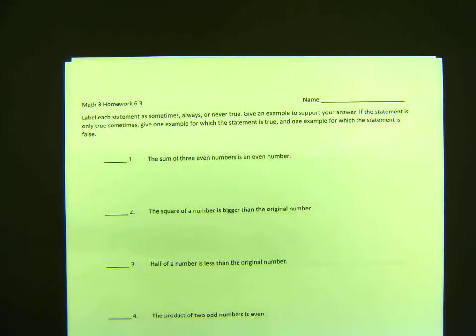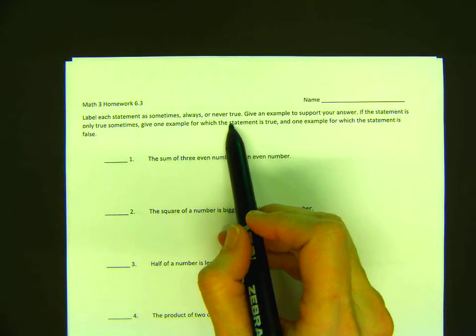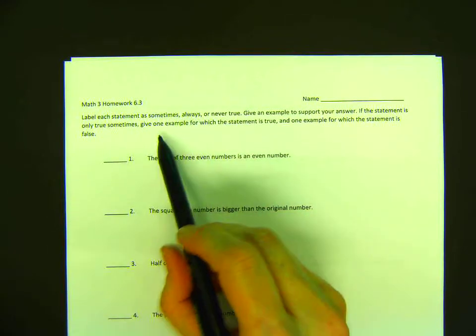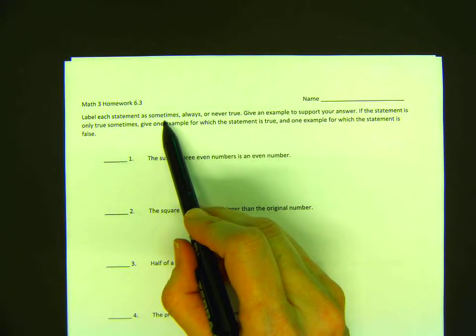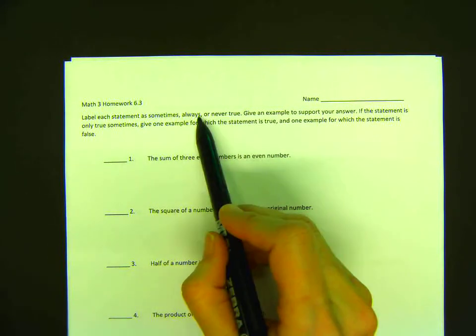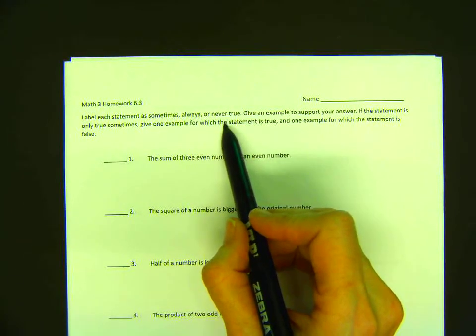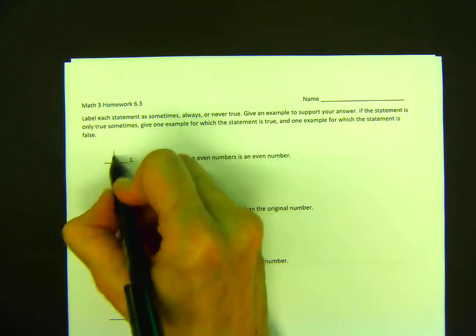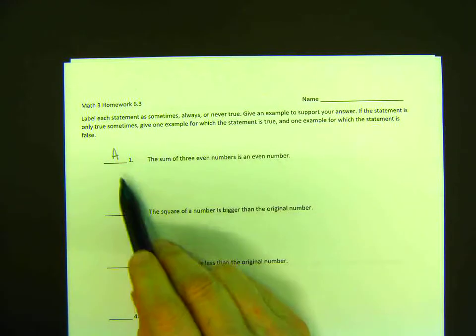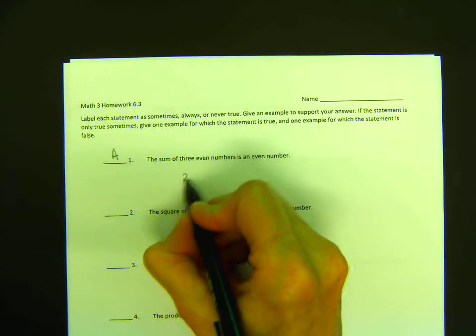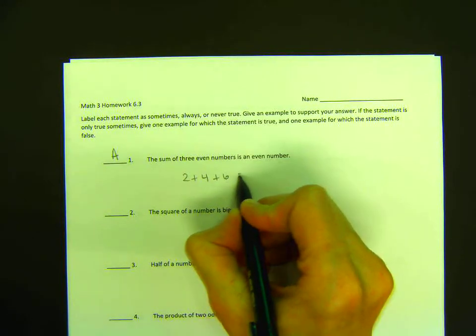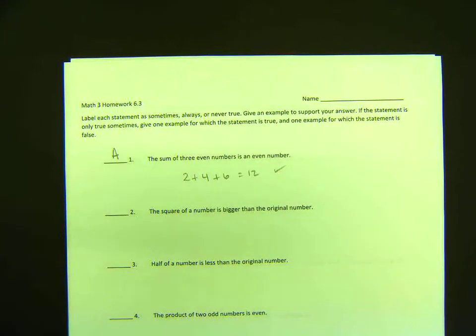After that, you're going to give them this homework, and what it says is now we're going to do sometimes, always, or never true. So sometimes means you could get lucky, and some things are true, some things are false. Always means every single example it's going to come out true, and never means every single example it's going to come out false. So as you read these, the sum of 3 even numbers is an even number. That one happens to always be true. When you get this, you give an example to support your answer. So always true, I could go 2 plus 4 plus 6 is 12. That's an example to support mine that it came out.